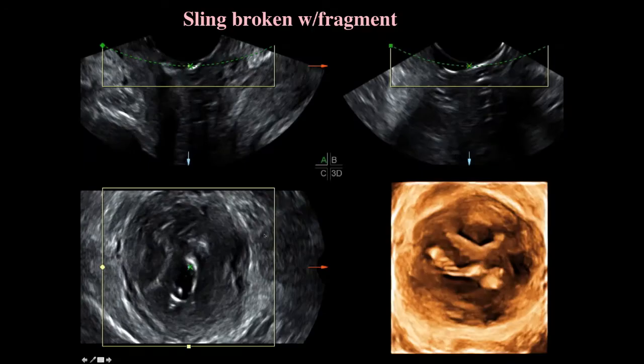Now this one had a broken sling with a fragment in the vagina that came to attention because of the patient's husband, if you believe it. So these can become loose and can be felt in the vagina if they become loose, and this one was one of those types. It was also quite low, as you can see over here.